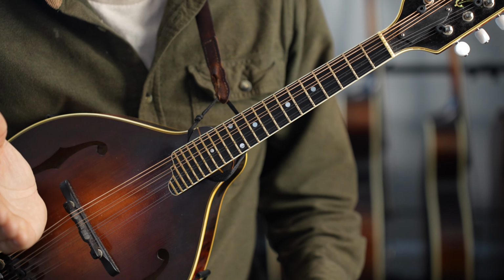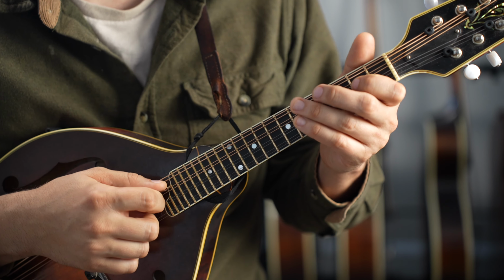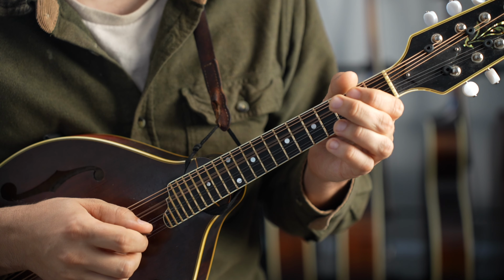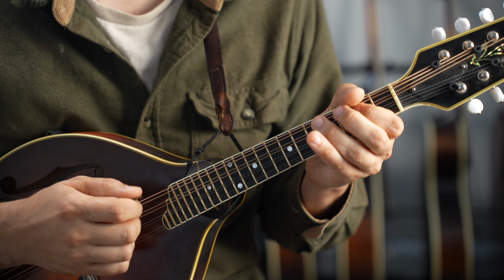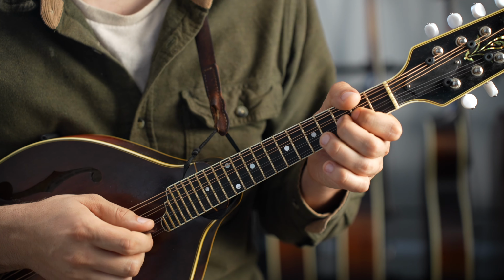We've already talked about the Dorian scale multiple times, so that would be D, E, F natural, that flat 3, 1, 2, flat 3, D, E, F, G, A, B, C natural, D. D, C, B, A, G, F, E, D.